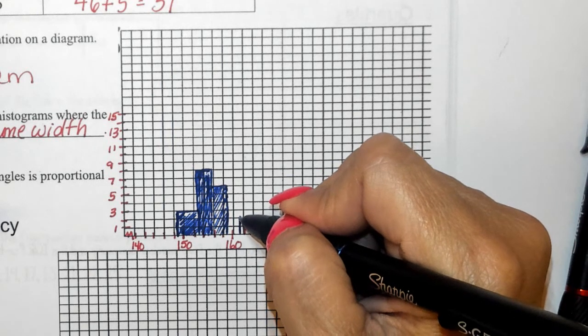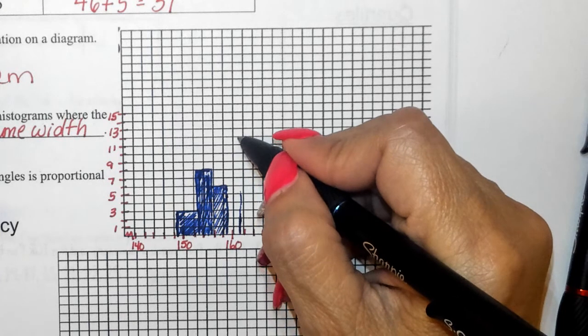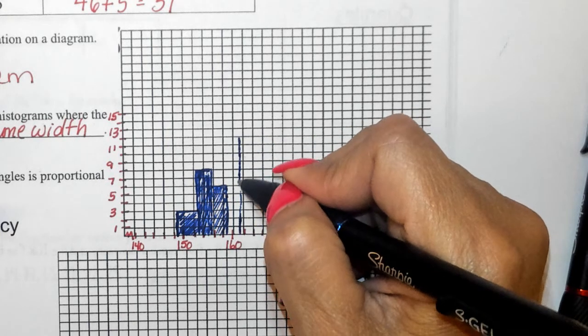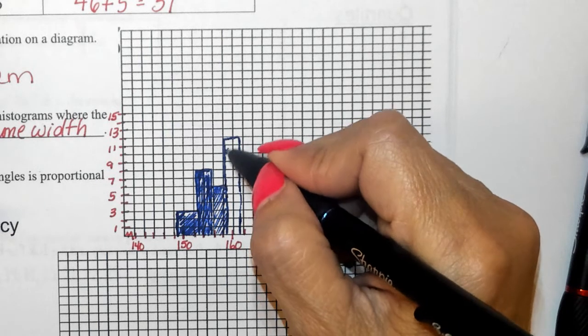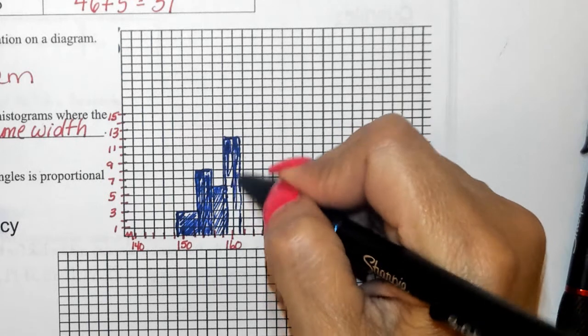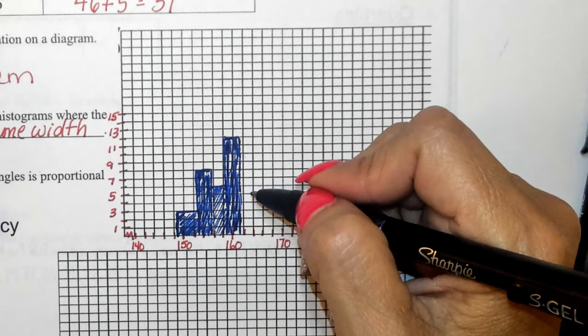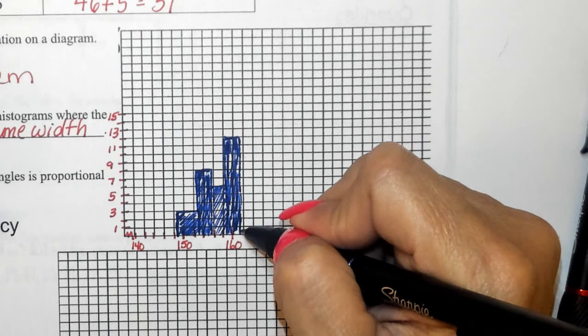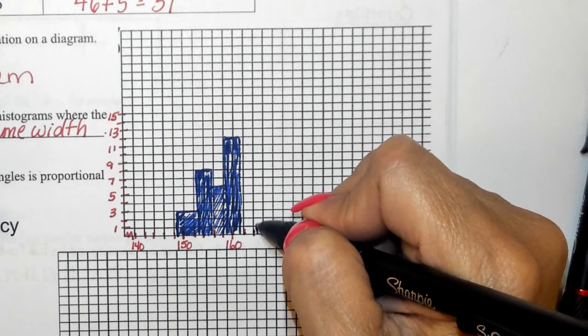And this one's going all the way up to 12. 12's going to be right here. I guess you at least know the video is still going. Okay, 160, 162, 64, and we're going up to 7.